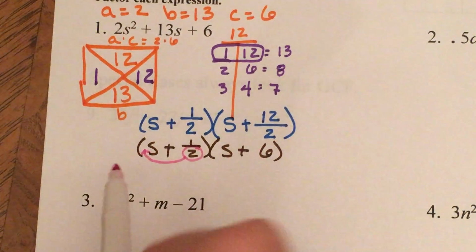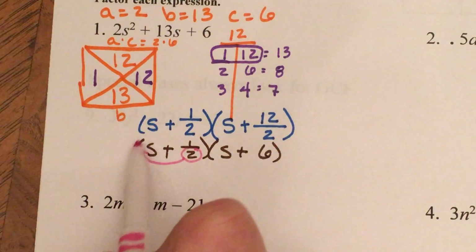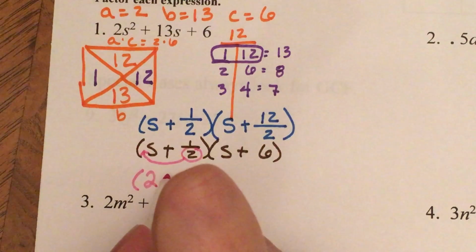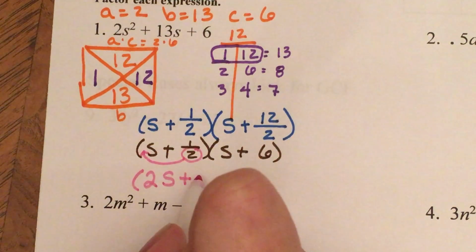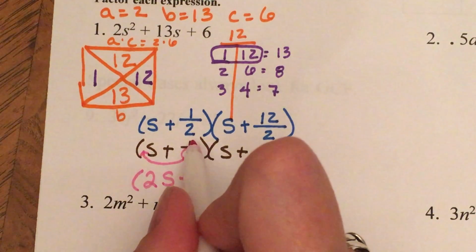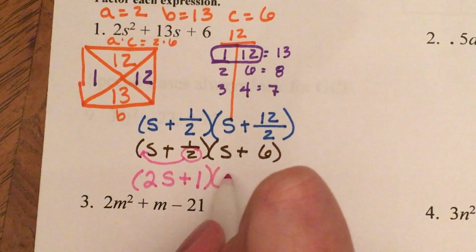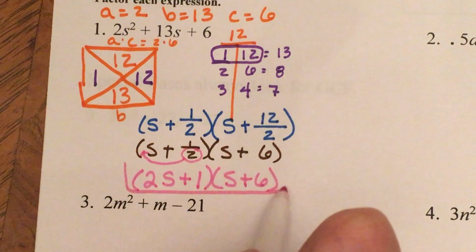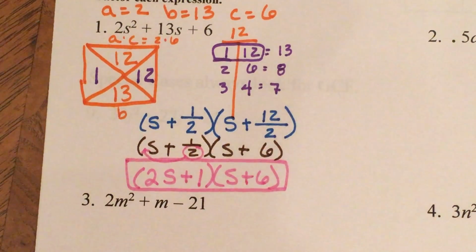Okay? So it's in front of the s, but it's inside of the parentheses: 2s plus 1. See how the fraction is gone now? It's just the numerator times s plus 6. Done. That's it. That's how you work through that.